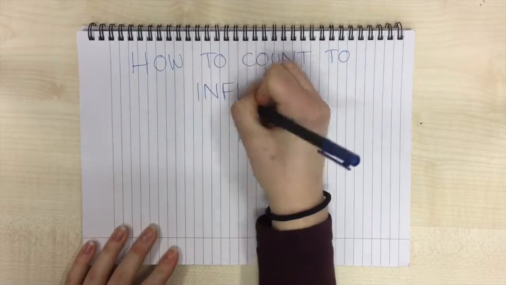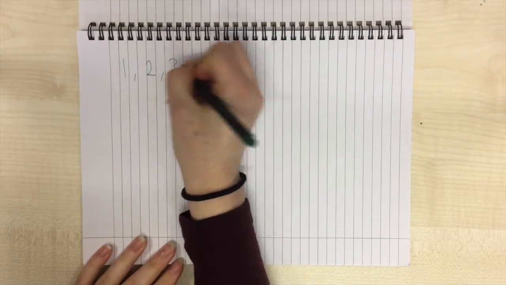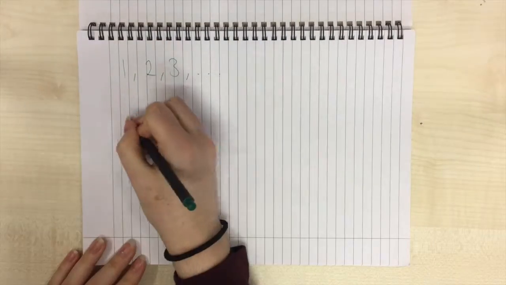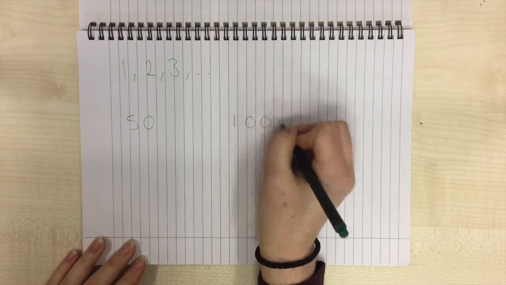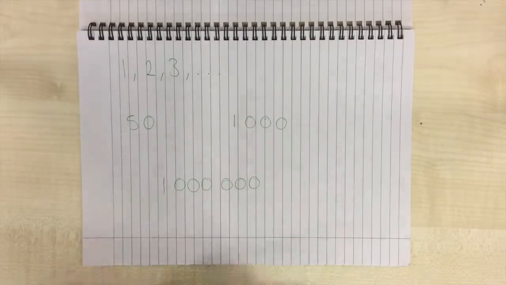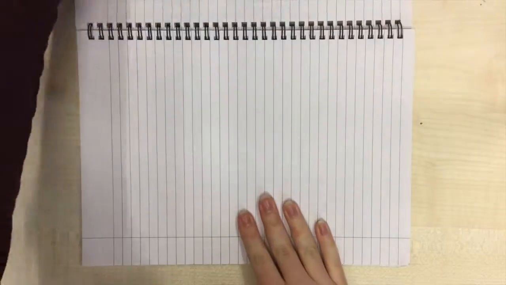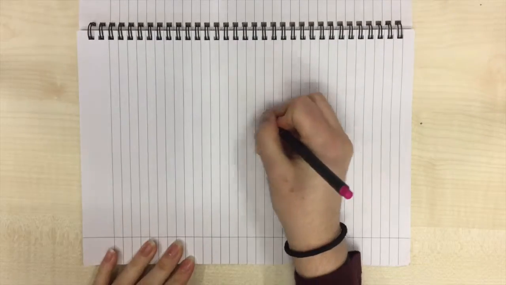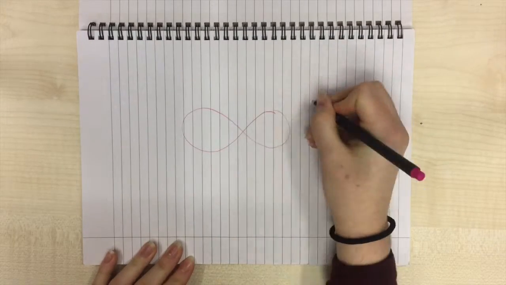Now we all hopefully know how to count with regular integers. We just take 1, then 2, then 3, and so on to 50, 1,000, a million, to infinity. But what is infinity? How big is it? Does it even make sense to think of infinity as a number?